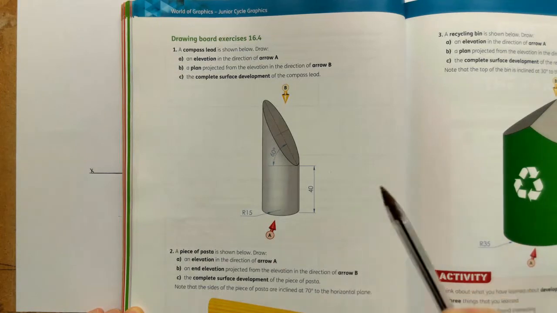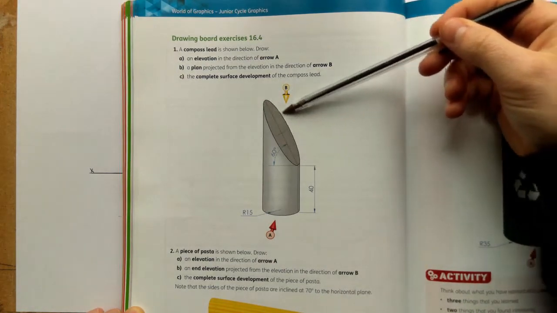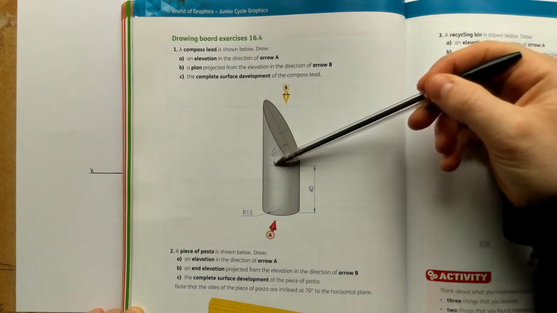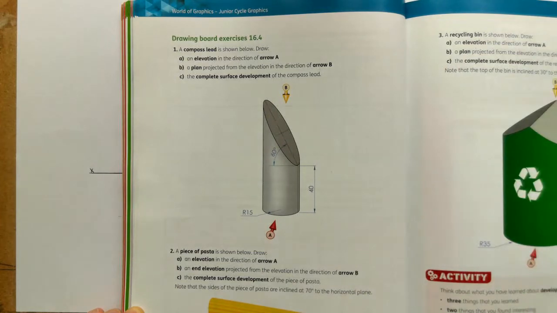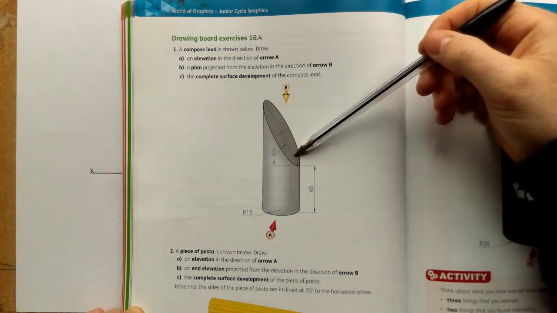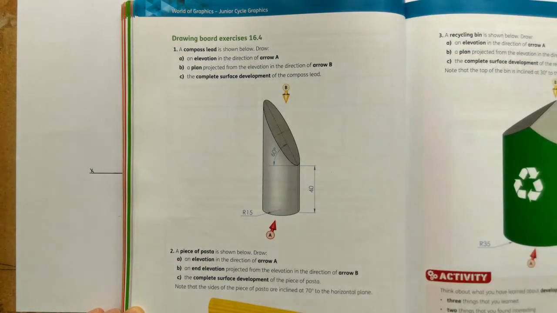Now in this case, in comparison to other questions we have done on cylinders, we can see that the top of the lead would usually have an angle on it, and the angle there is 60 degrees. So if we think of it as a cylinder, it has been cut at an angle of 60 degrees, to give this sharp point for when you're putting it into your compass to draw.